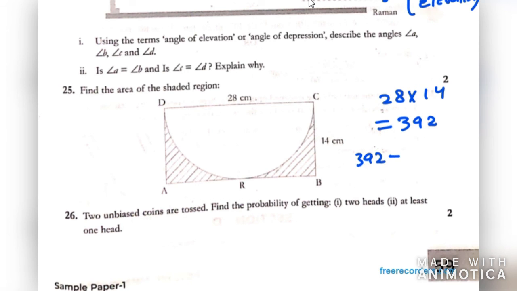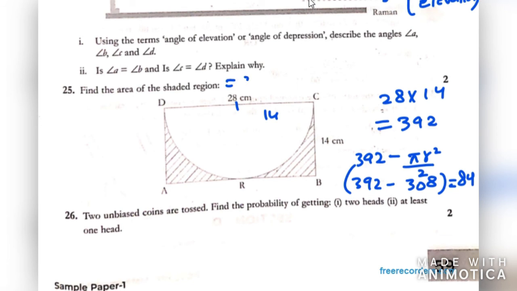So 392 minus pi r square over 2. Now 392 minus, putting the value of pi r square over 2, we get 308. R in this case is 14. So putting that value, we get 392 minus 308, which is equal to 84 square centimeter. So the shaded region is 84 centimeter square.